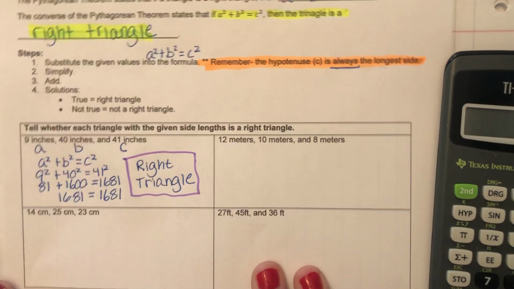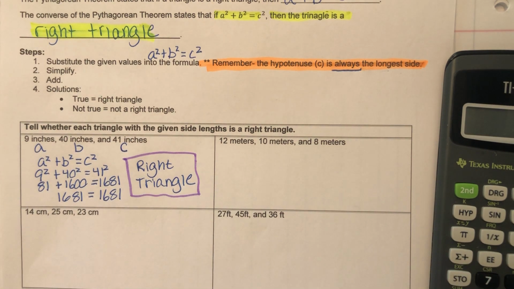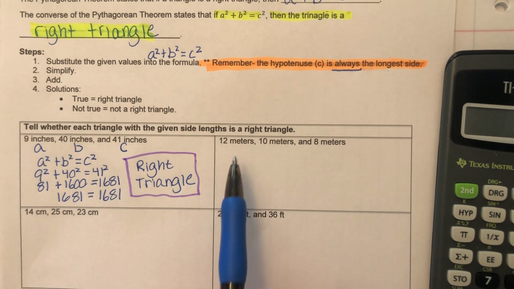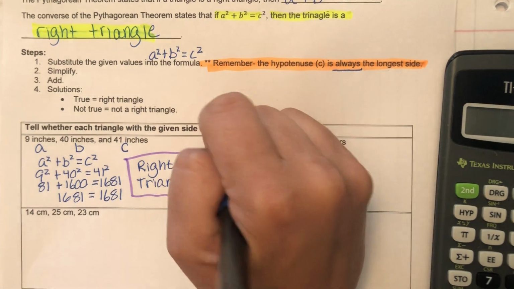Okay, let's slide on over to our next example here. Again, we're given 3 side lengths. We need to label those side lengths first, and I always start with side C. I look for my longest side. This time my longest side is listed first, 12 meters. So this is C.